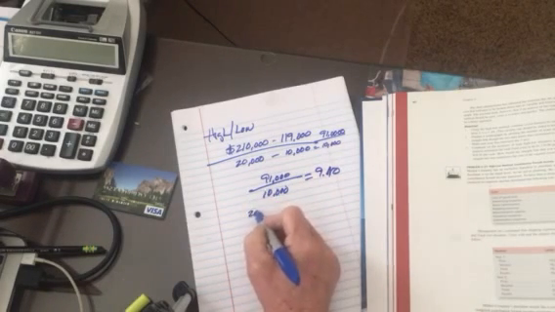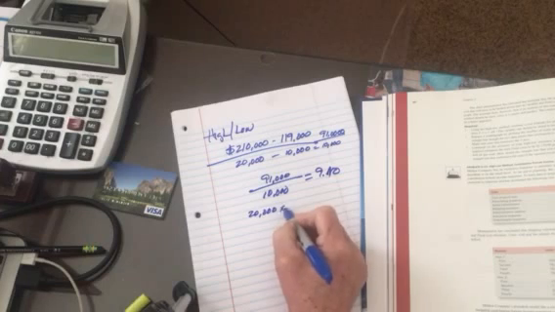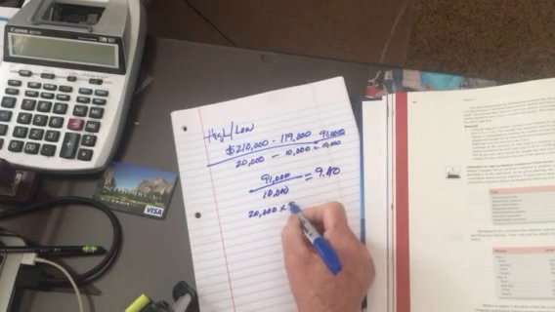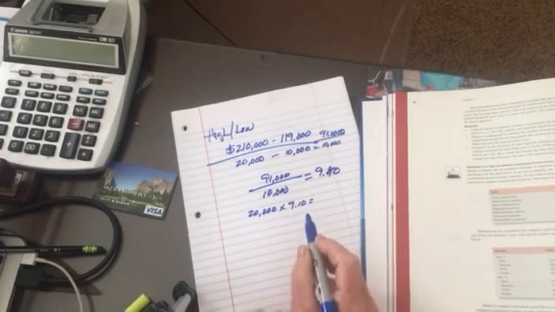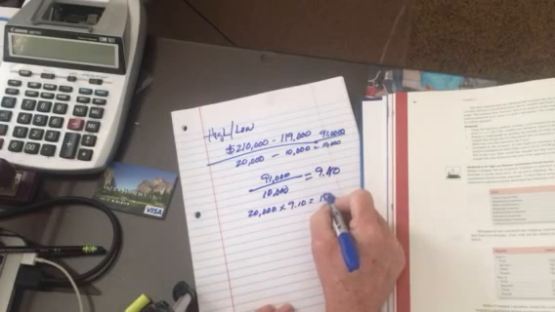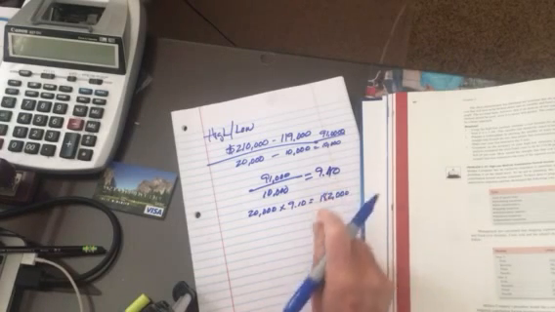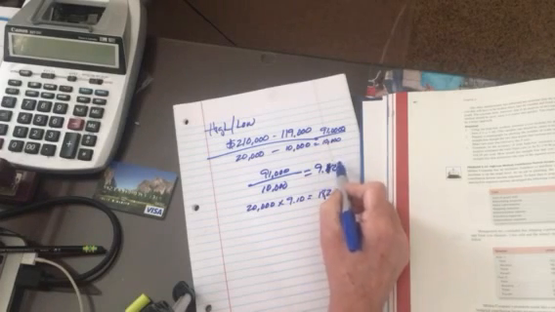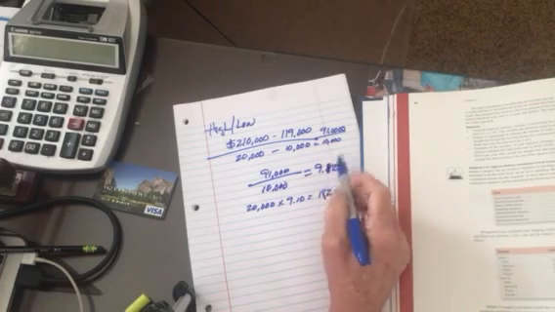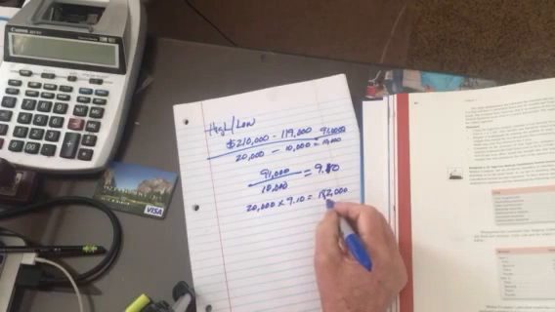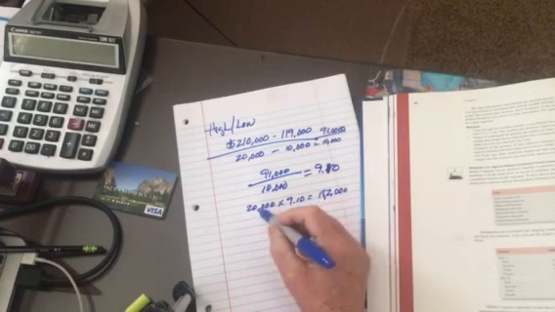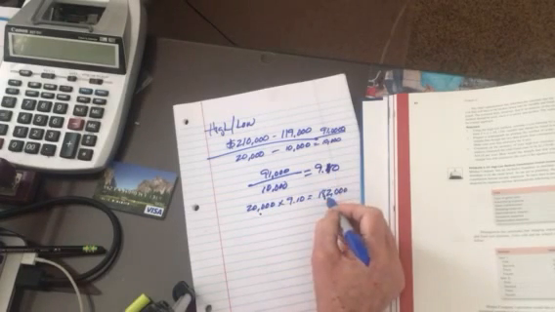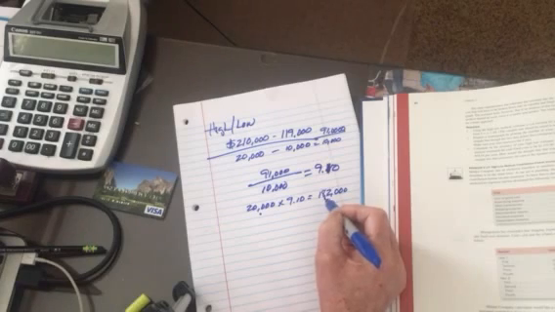For the sake of argument, I'm going to take the 20,000, multiply that times the 9.10, and I come up with $182,000. Said another way, this is the variable cost using the variable cost per unit that we just determined.